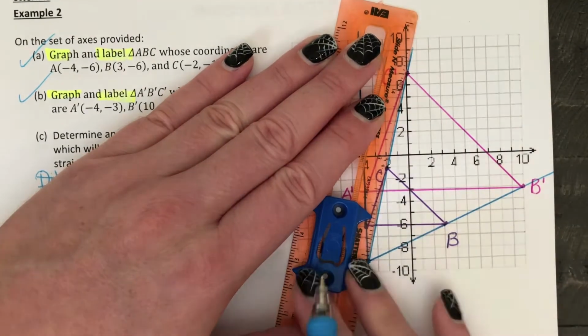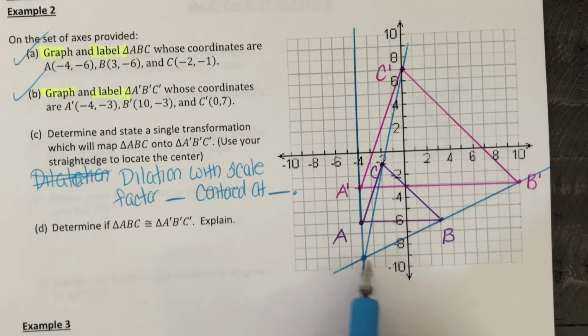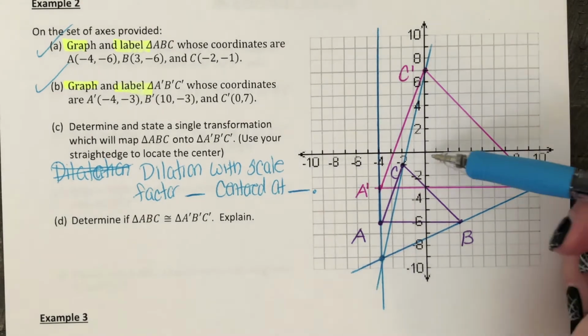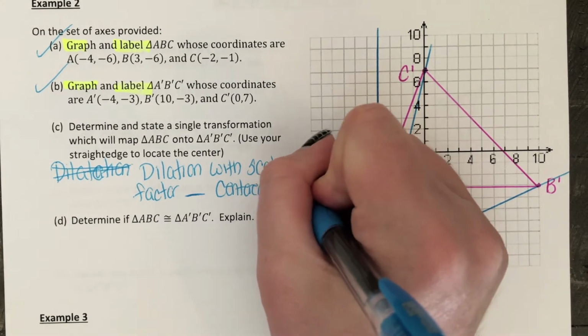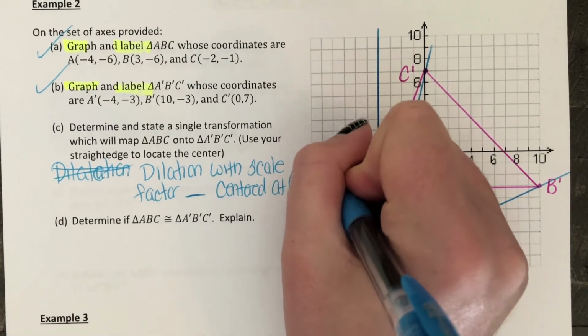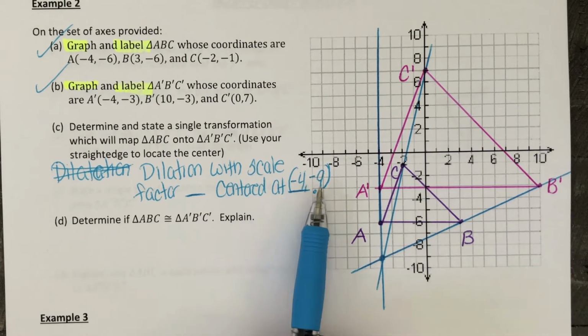Honestly, that's a little bit over the top, but it doesn't matter. Either way, all three intersect in the same spot. So I can see that my center of dilation here is going to be -4, -9. I'm going to put that in parentheses because I know that is a coordinate point, x, y.